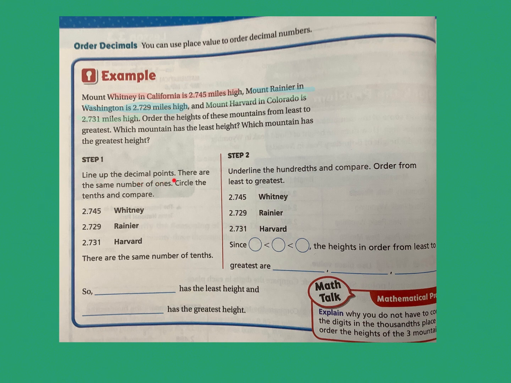So we line up the decimal points and the place values. There's the same number of ones. So I'll move on to the tenths place, and 7, 7, and 7 are the same. So I'll move over to the hundredths place, and I have 4, 2, and 3. Well, 2 is the smaller, so Rainier is smallest.